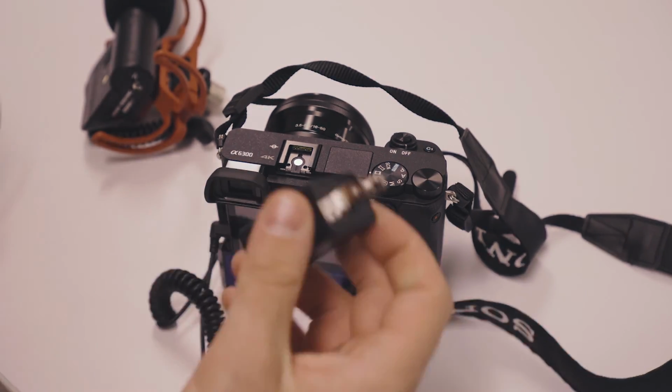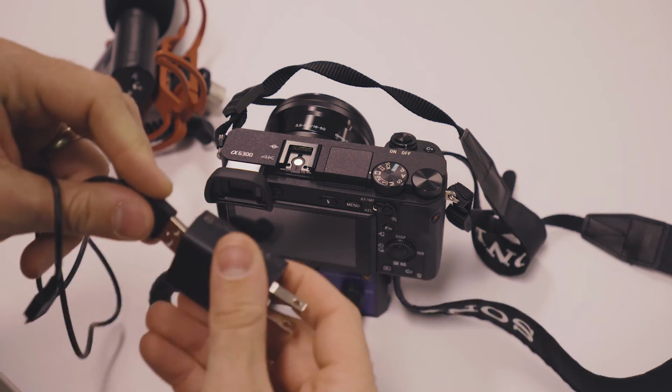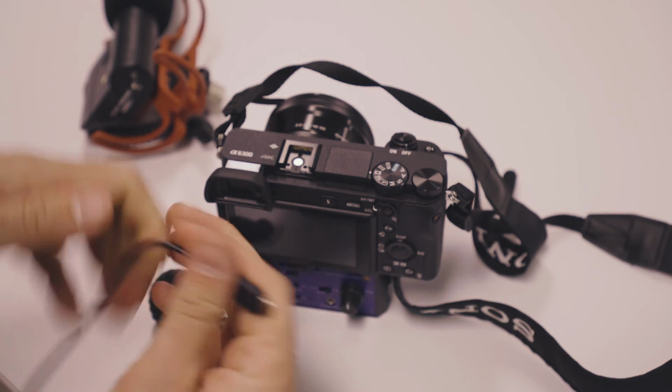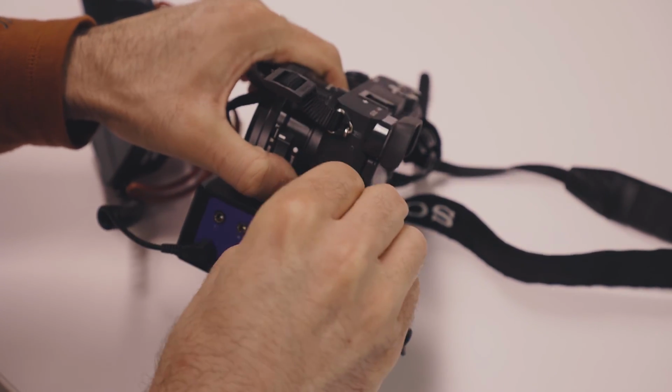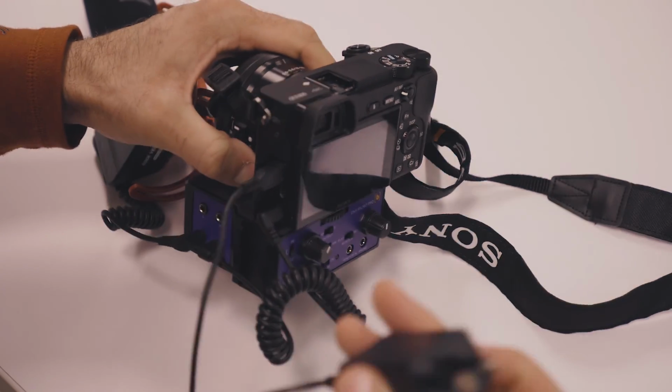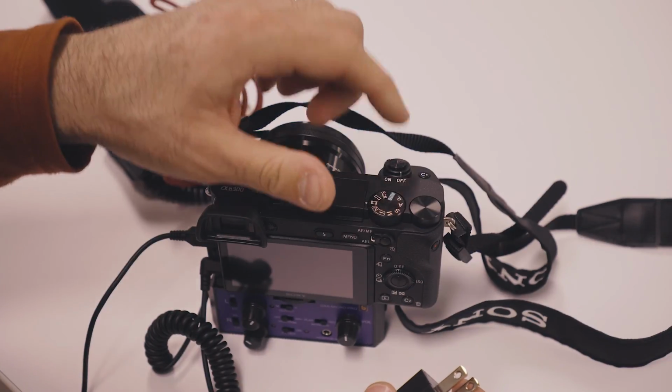Using your wall charger, just plug in the USB, and then there's a port here on the side of the camera. It's this top one here. Plug that in, plug the camera into the wall, and that will charge it up. Just make sure that while you're charging it, the camera is off.